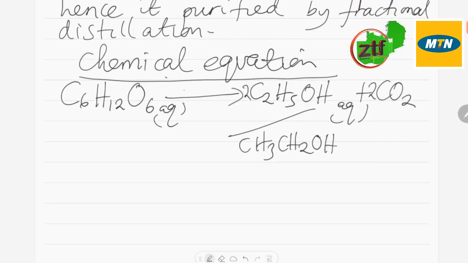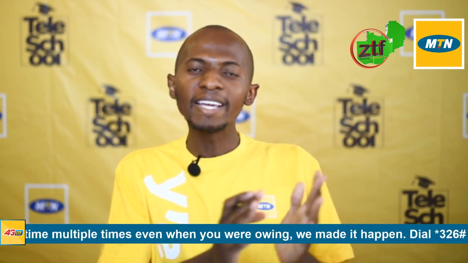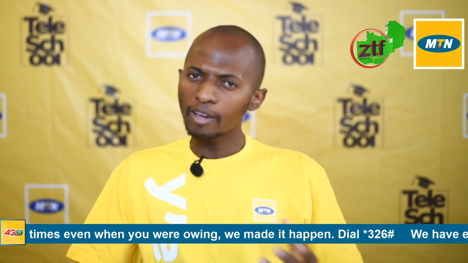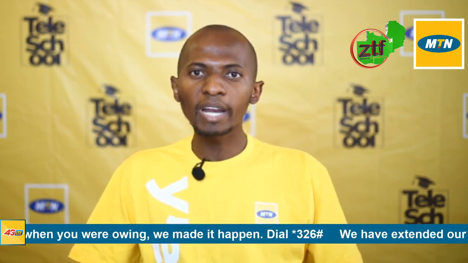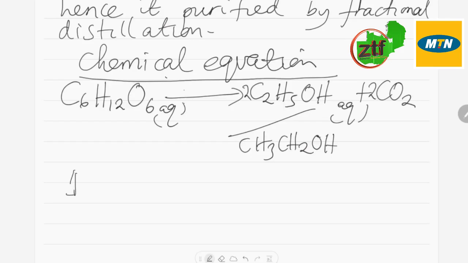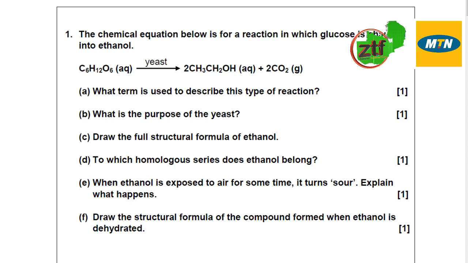So we're interested to know what term is used to describe the reaction in which glucose is converted to ethanol and carbon dioxide. Like we have already discussed, the term used to describe this process is fermentation. So 1A, the answer is fermentation, the conversion of glucose to ethanol and carbon dioxide in the presence of yeast.